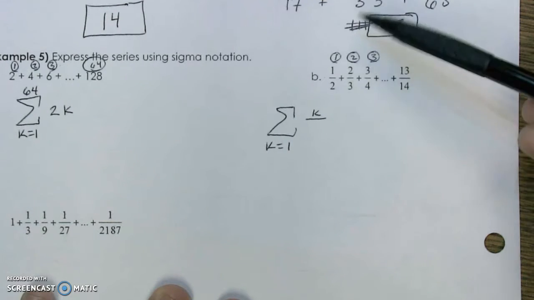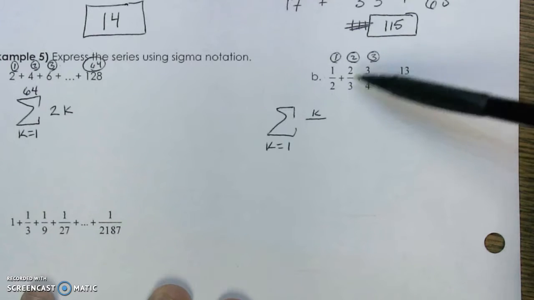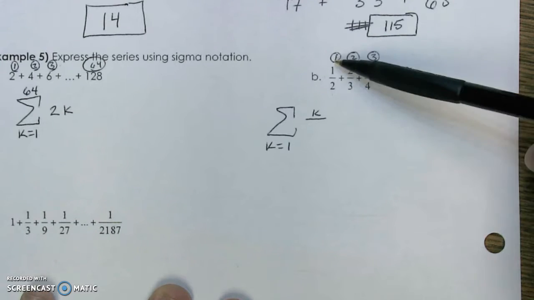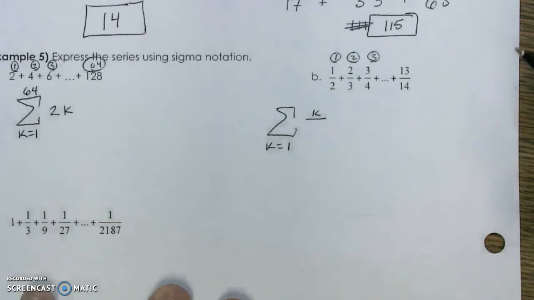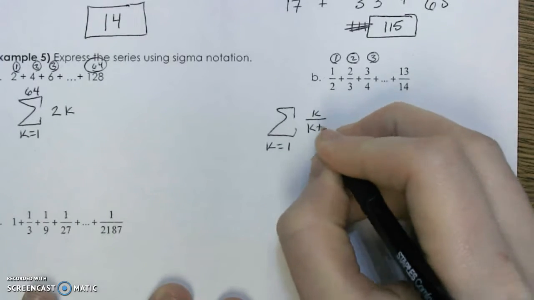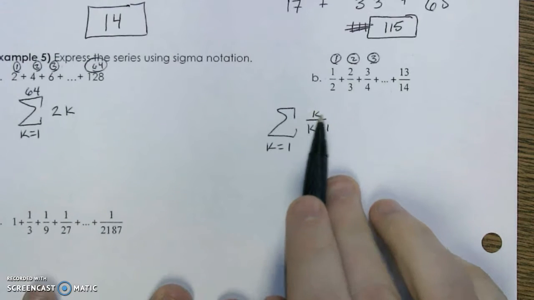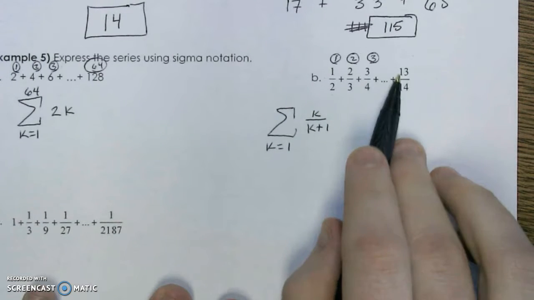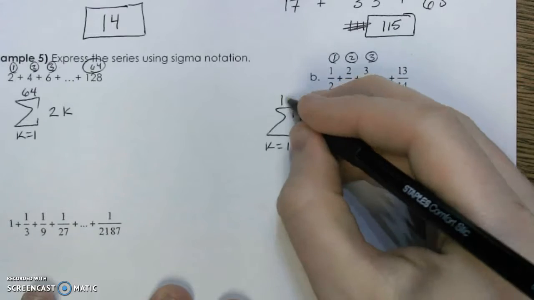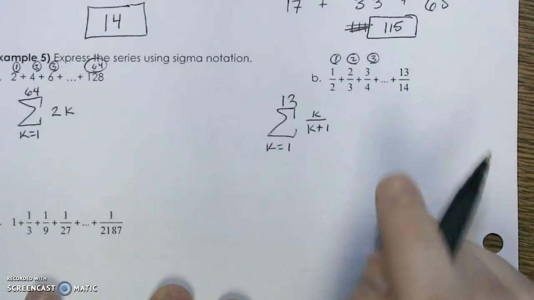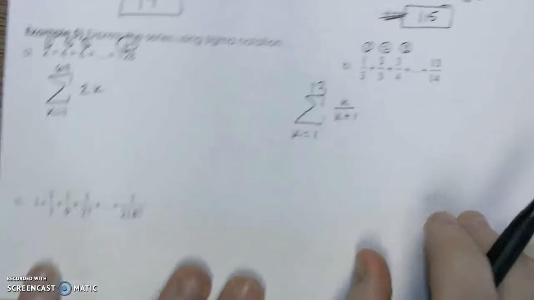What did we do from 1 to get 2, 2 to get 3, 3 to get 4? And we're just increasing the k value by 1. So k plus 1 is my denominator. And if k is the top number, and my top number is 13, then that means I'm ending at 13. So that's what I want for B.